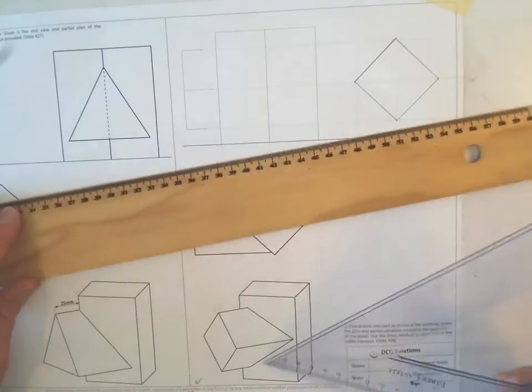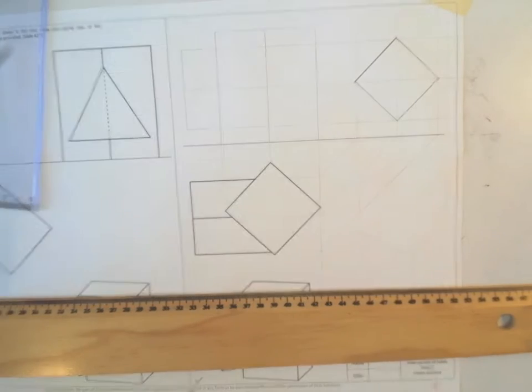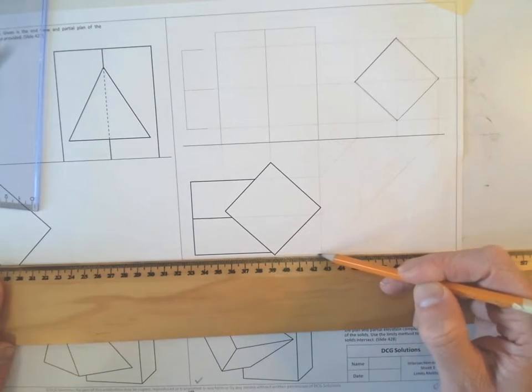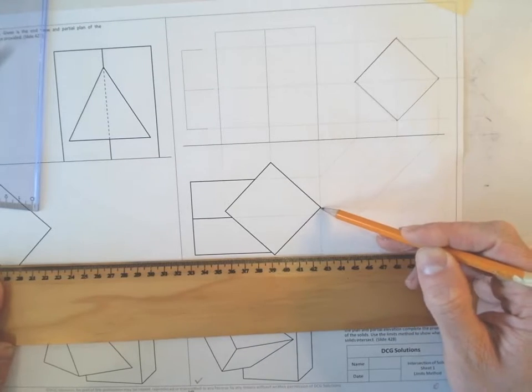And now I'm going to find my other shape. Project it over. We have that point.